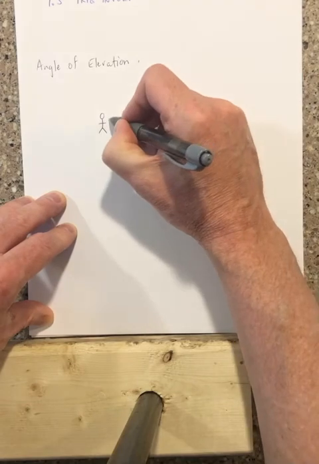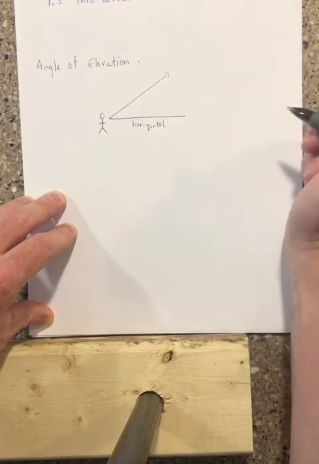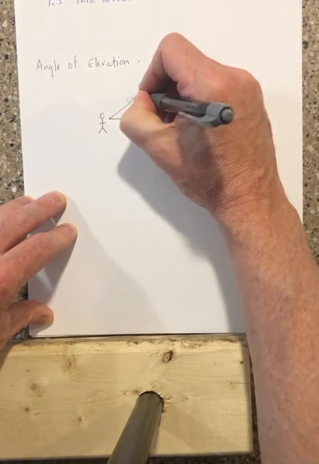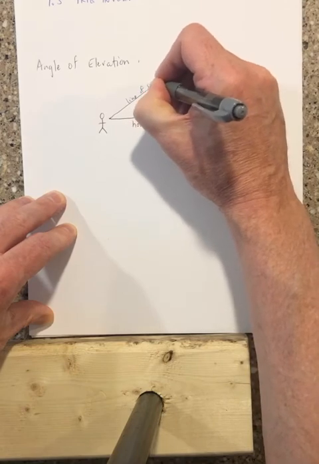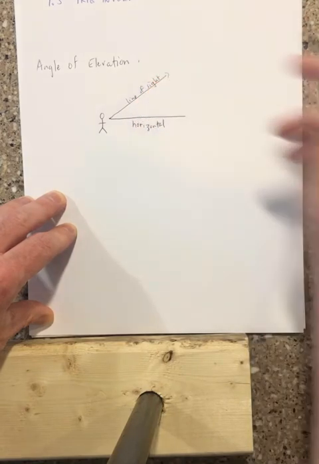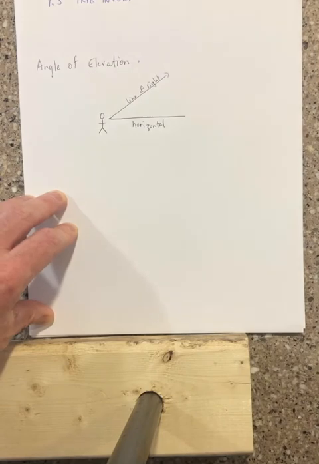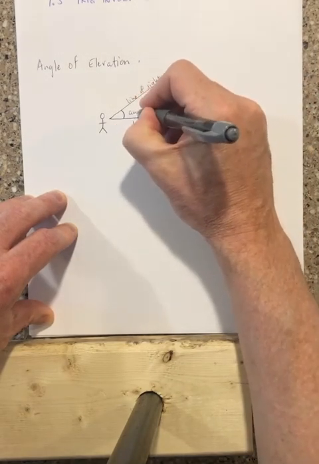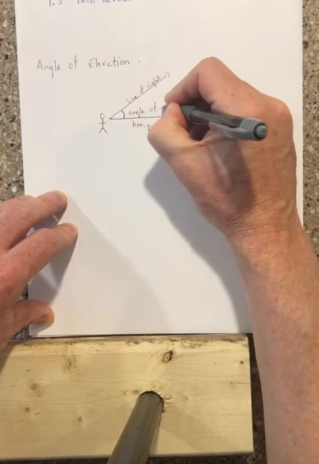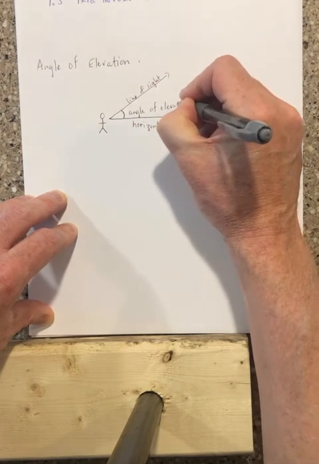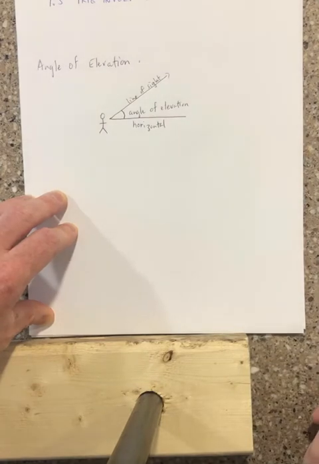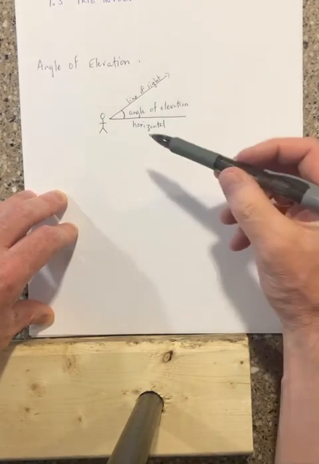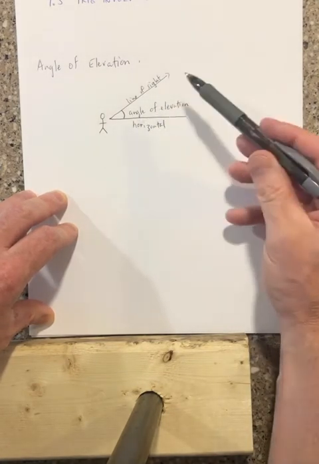And if you are looking up, this becomes your line of sight. So perhaps you're looking at a kite or an airplane or a bird in the sky. That's your line of sight. And this degree right here is the angle of elevation.